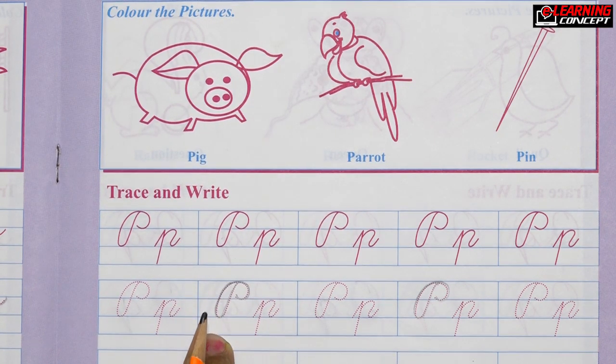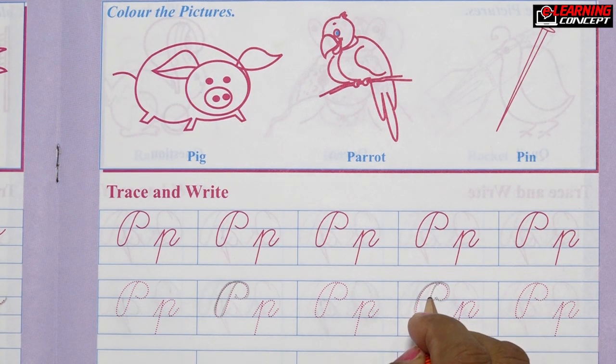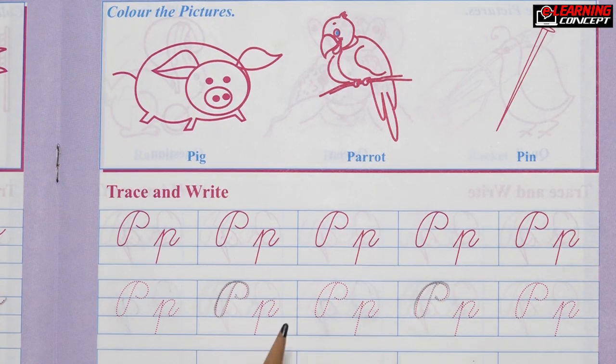This is capital P. Put your pencil first line and go down third line, and third line to turn first line, and first line to turn second line, small curve. This is capital P. Now small p.